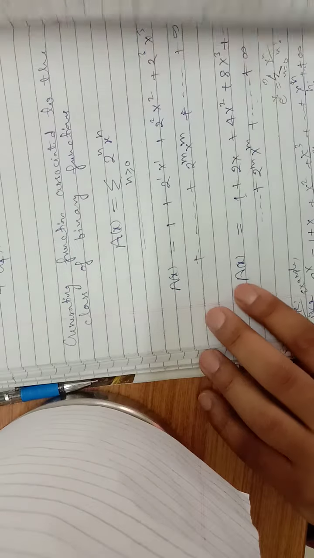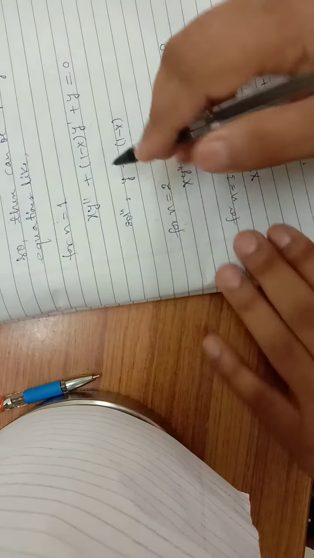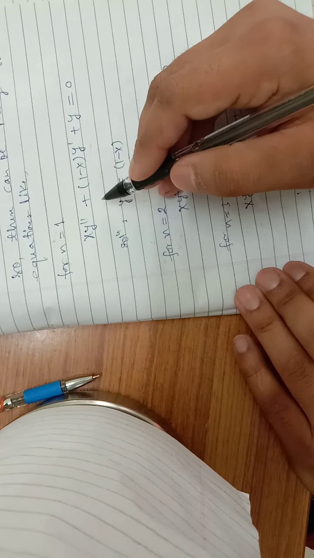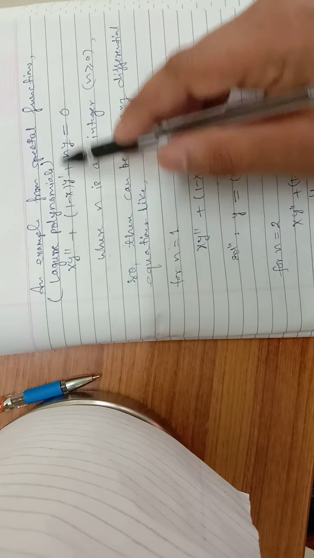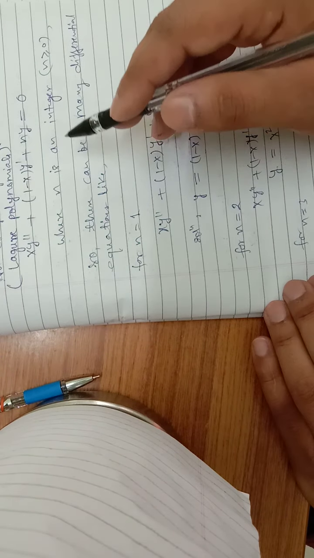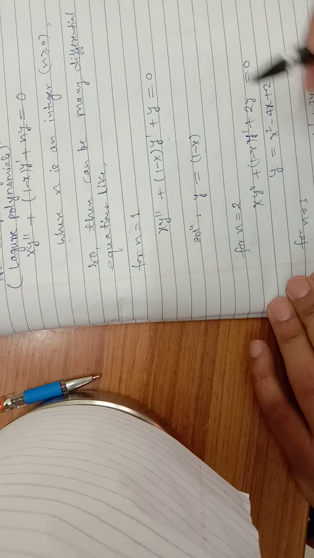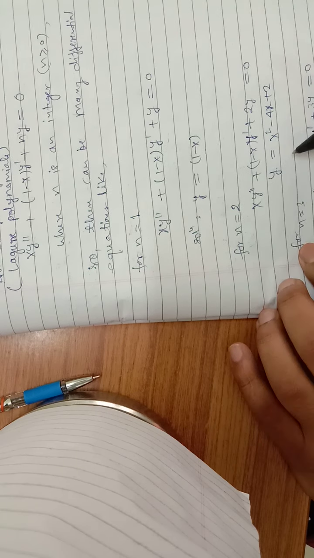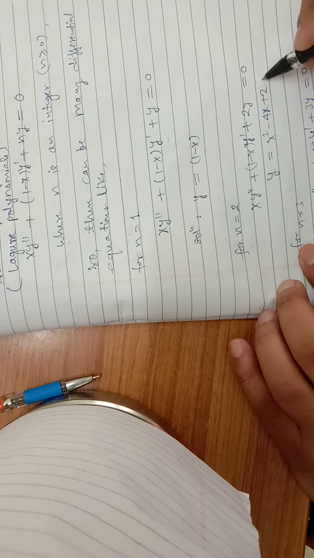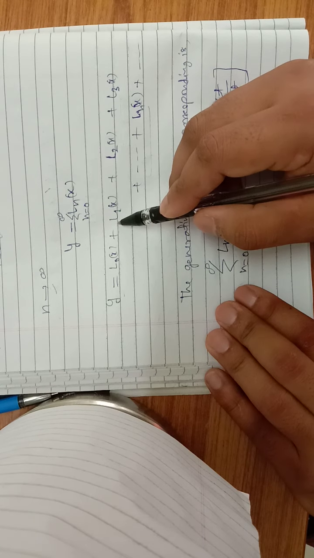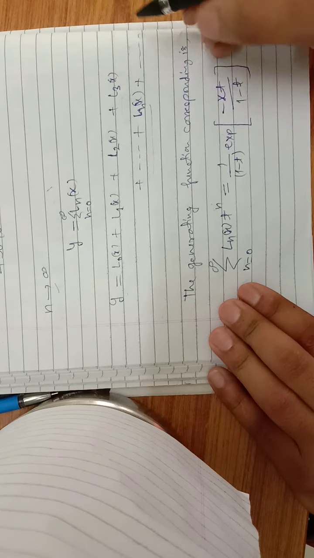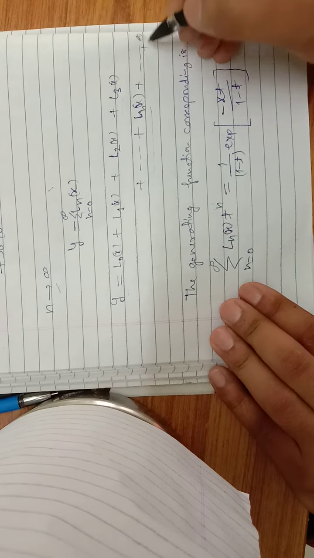L0x means the solution corresponding to n equals 0 of this differential equation, and L2x means the solution of this differential equation corresponding to n equals 2, as it's here. This is L2. So we can write this as L0 plus L1 like this up to n terms, and there will be infinitely many terms here.